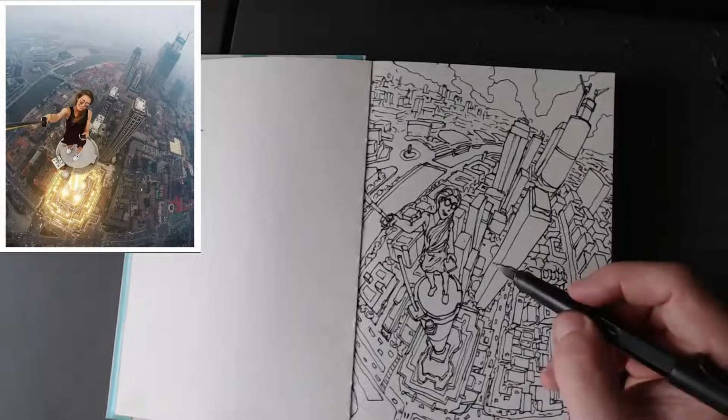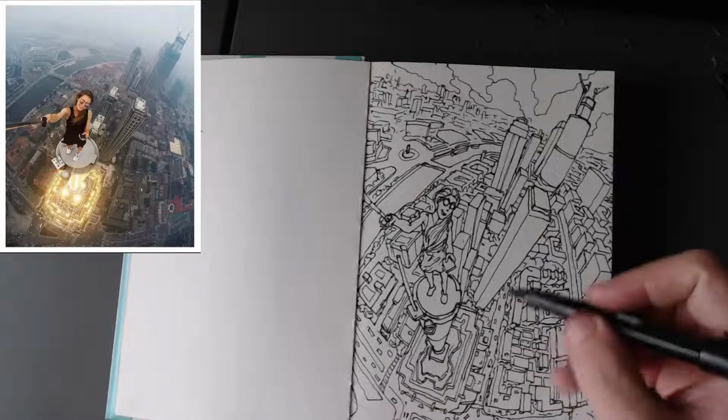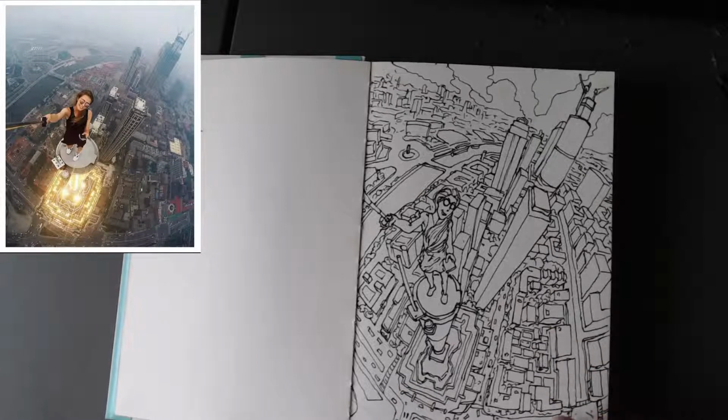Let's see this building here. I don't want to draw all these windows, so I better draw cars.